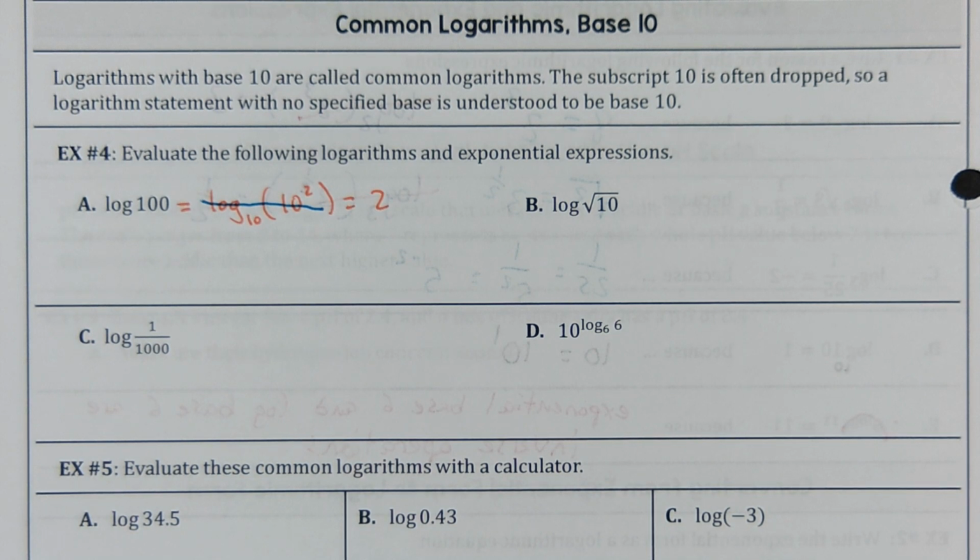If you weren't here yesterday, I think it was only one of you, you're definitely going to want to watch yesterday's video. Get caught up on logarithms.